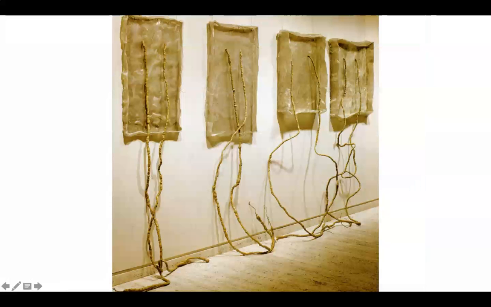And then last but not least, here's Untitled 1970, the year of her death. And yeah, so there's that. That's Eva Hesse, just a wonderful artist.